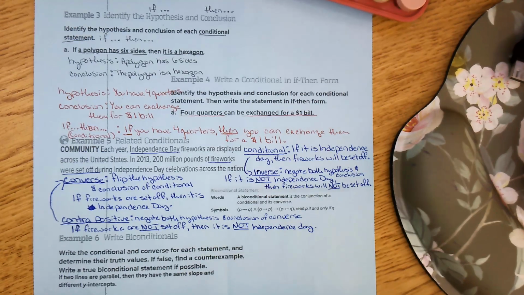All right, that was a whole lot we just did for that one. And those are all related, all right? So your conditional is your original if-then statement. The inverse, you negate both the hypothesis and conclusion. Then you can do your converse, where you take your original conditional statement and you flip the hypothesis and conclusion. And your contrapositive, you negate both the hypothesis and conclusion of that converse of your original conditional statement.